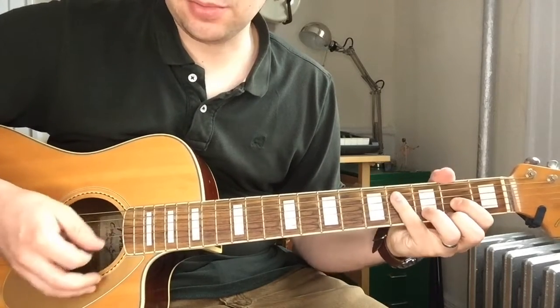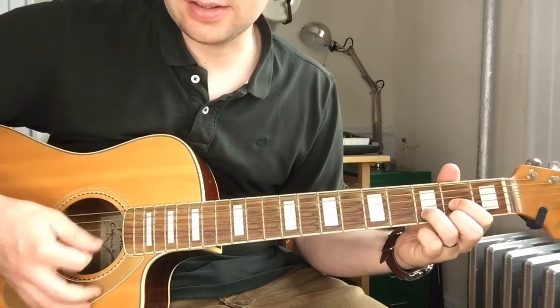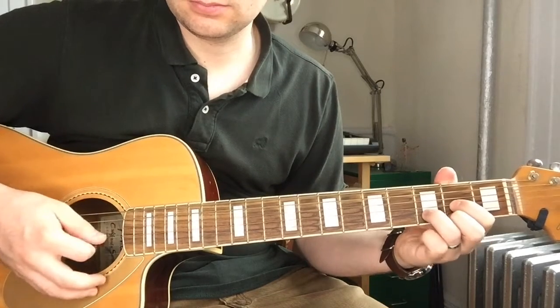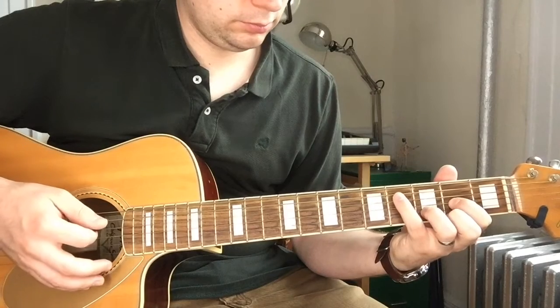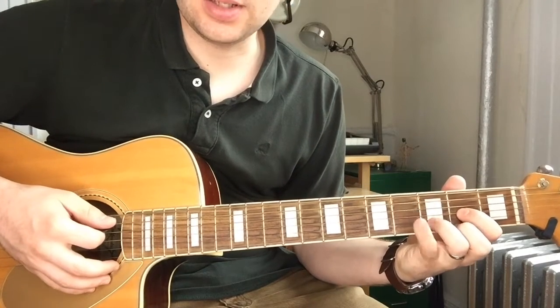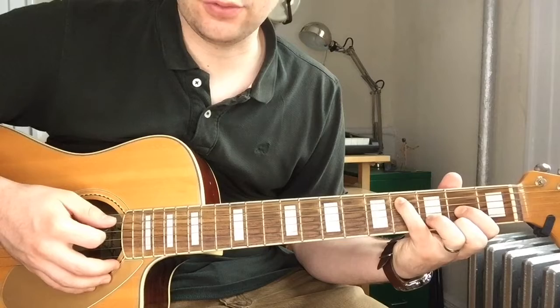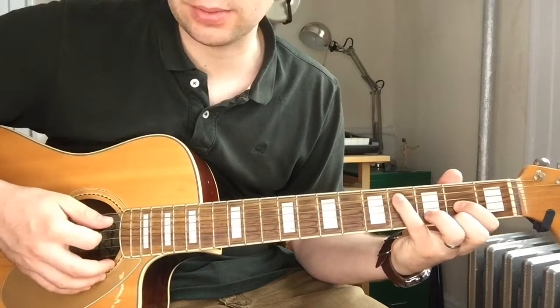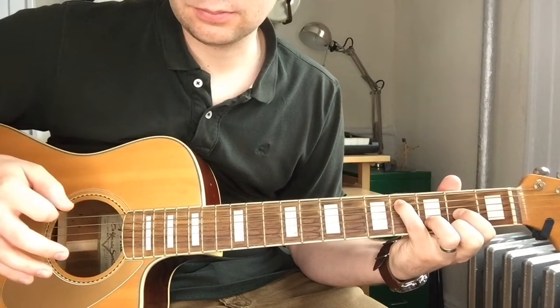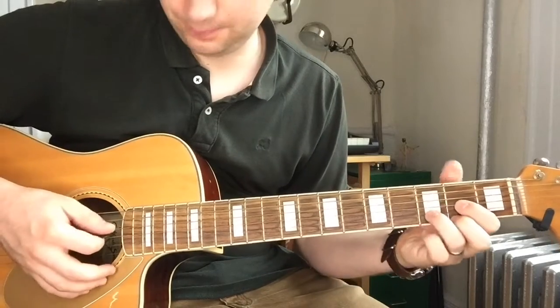And you'll see as we strum through this, it's down, down, up. And now your next bass note would be 4th finger, 4th fret on the A string for a C sharp. Same strum pattern.